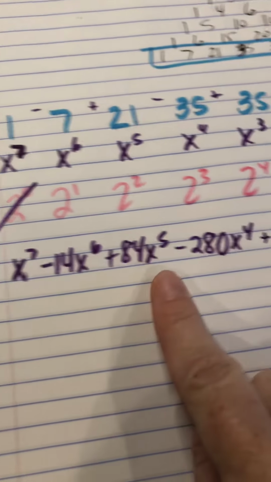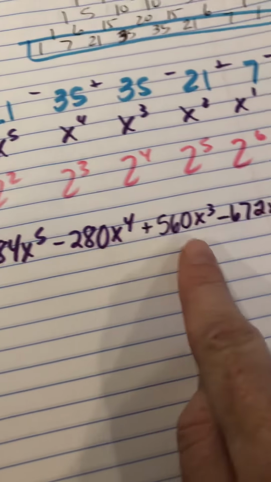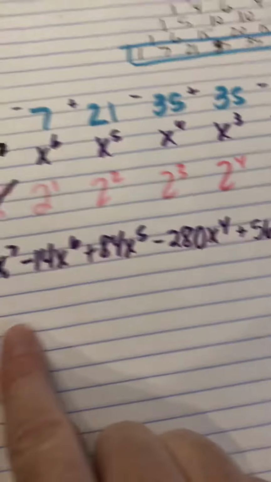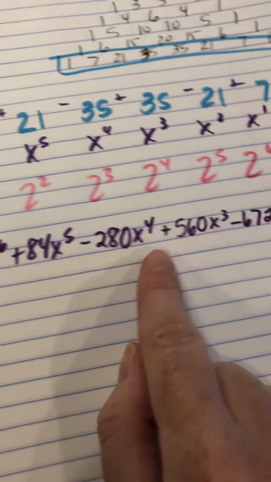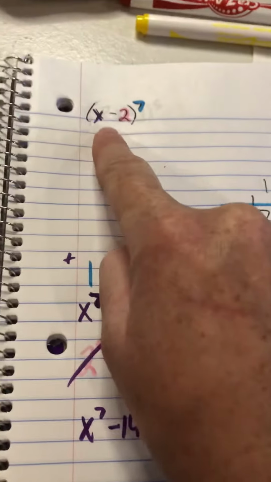And again, everything should be going down. 7, 6, 5, 4, 3, 2, 1, 0. We want to check that it goes positive, negative, positive, negative, positive, negative, positive, negative, if there's a negative symbol.